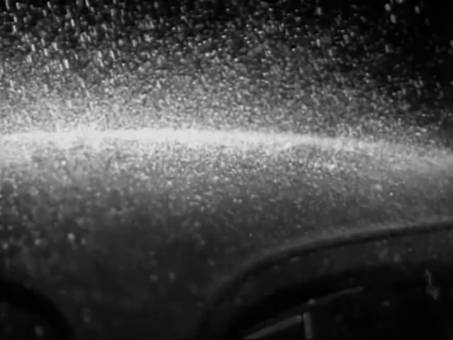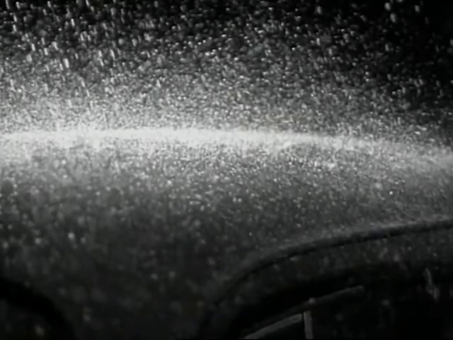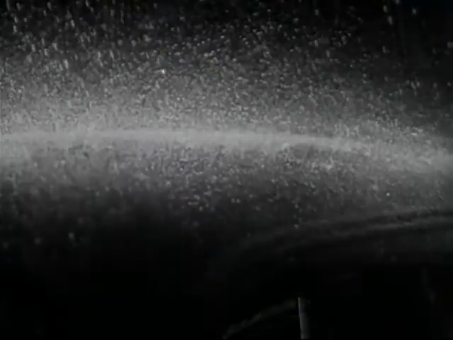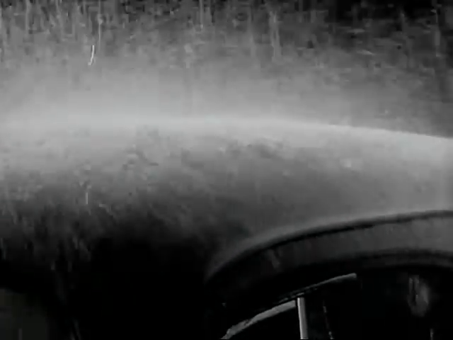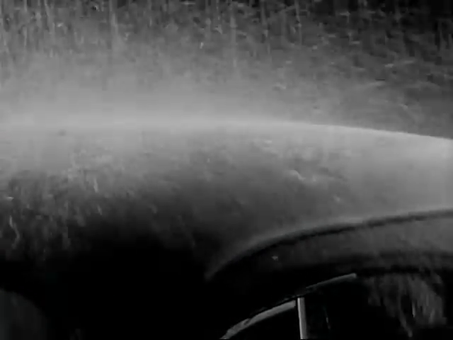Let's get out into a rainstorm for a good example. The water you seem to see falling in streams is really a lot of separate drops. Persistence of vision makes you see each raindrop in several places over a distance of several inches.